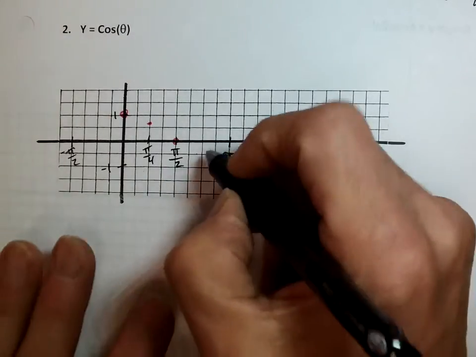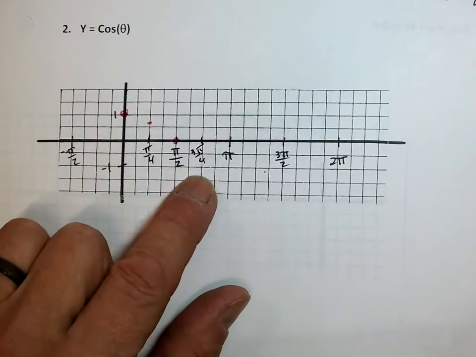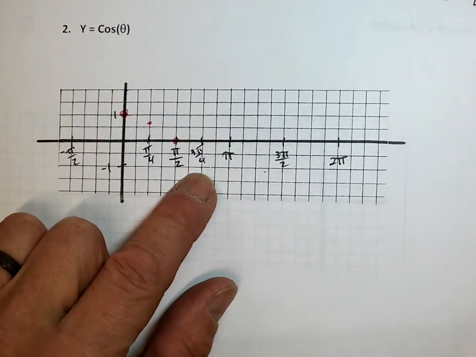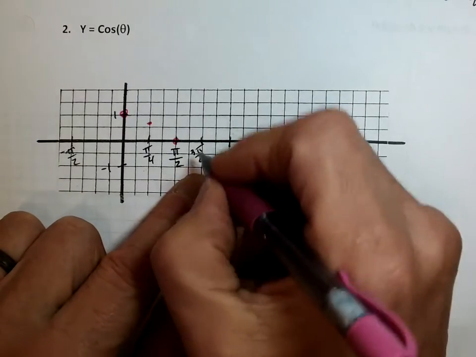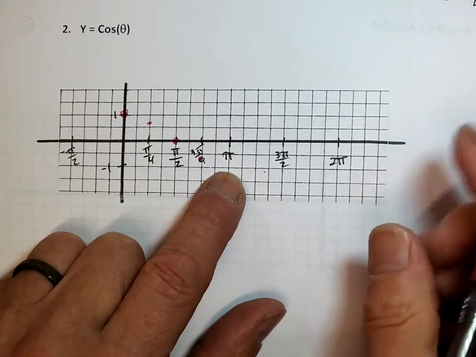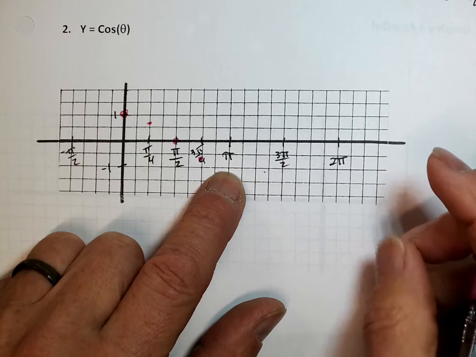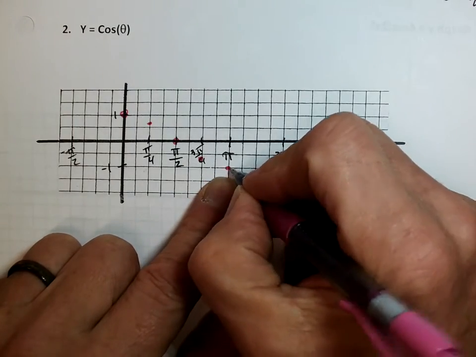3 pi fourths. I'll put 3 pi fourths in here. What's the cosine value at 3 pi fourths? Yeah, perfect. It's negative square root of 2 over 2, but it's approximately negative 0.7. Nice job. So about there. What's the cosine value at pi? Negative 1, right? Negative 1. Good.